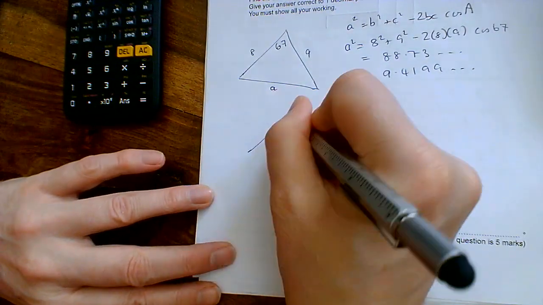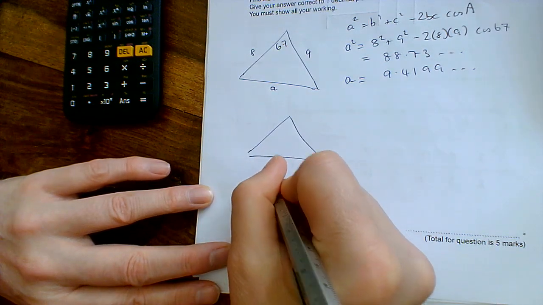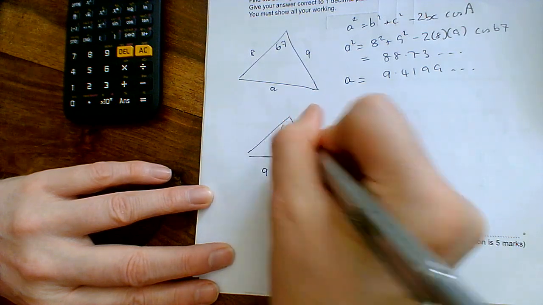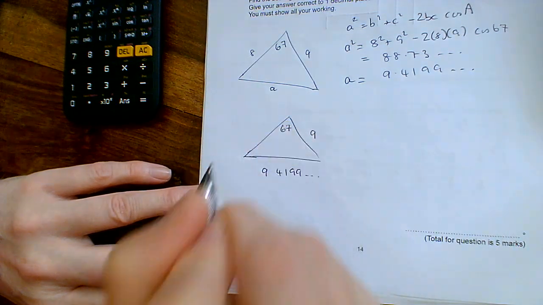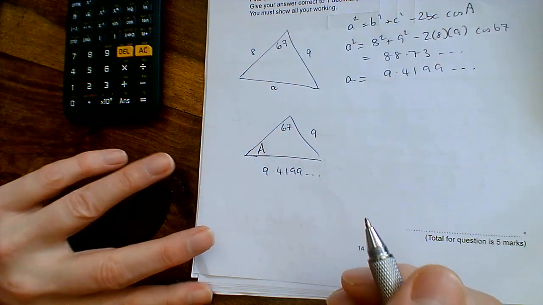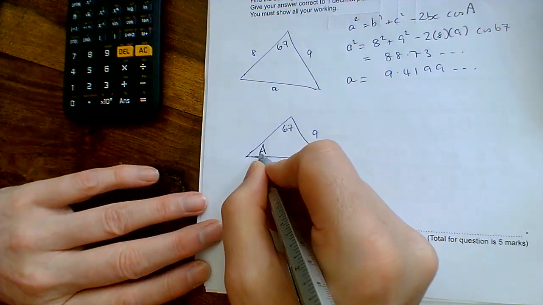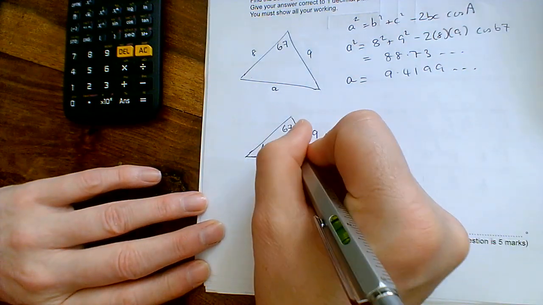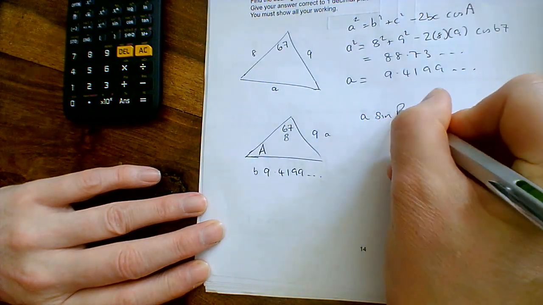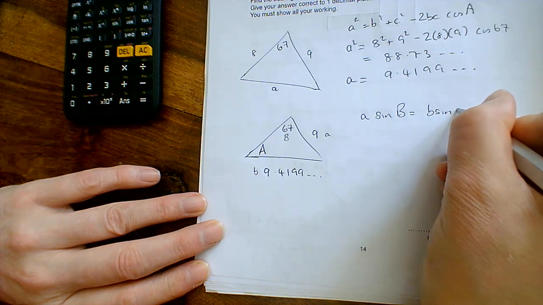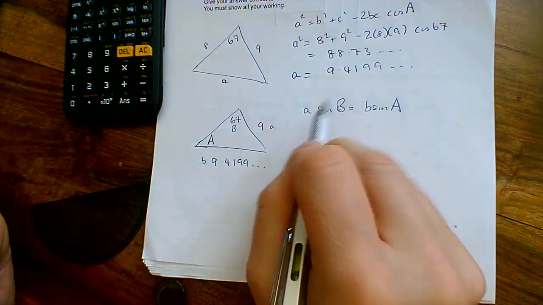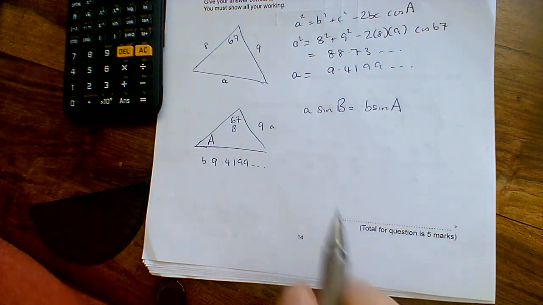So now if I go with this triangle again, I've got 9.4199 something or other. I've got an angle of 67. I've got a side of 9. I'm trying to find this angle over here, which I'm now going to call angle A. So this is a new setup, and that's all I want. I don't want the 8 there because it'll over-confuse things. This is going to be side a, this is going to be angle B, this is going to be side b, and this is my sine rule of a sin B equals b sin A. That's how I like to remember the sine rule. A lot of people remember a over sin A and b over sin B and c over sin C, or something. I like this one, just a slight variation on it.